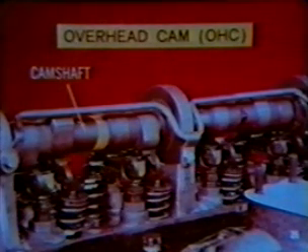The overhead cam, or OHC valve train, has the camshaft installed on the cylinder head above the valves and eliminates the need for lifters and push rods. In this arrangement, the rocker arm is the cam follower, and the valve opens as the cam lobe bears against a machined surface on the arm. Valve springs are used the same way as on OHV systems.